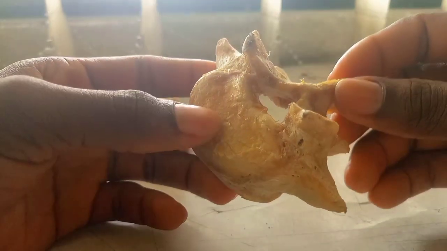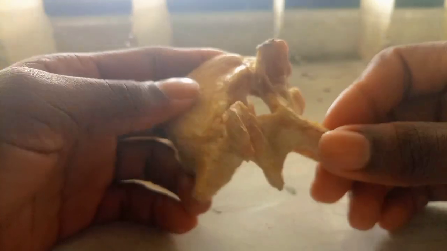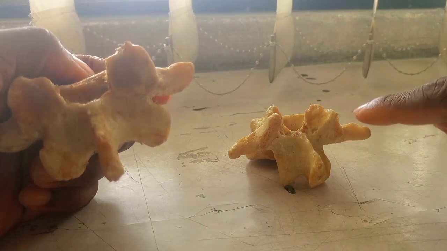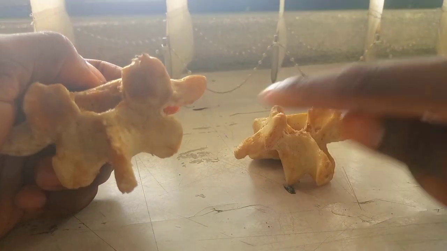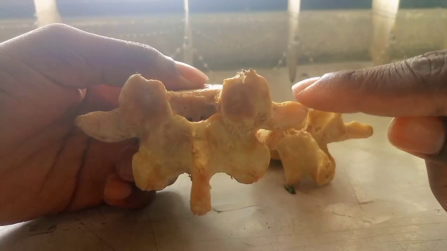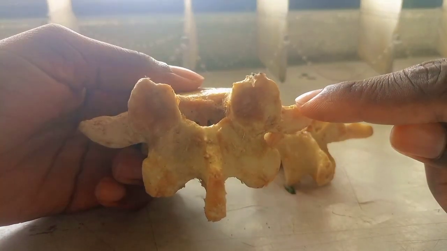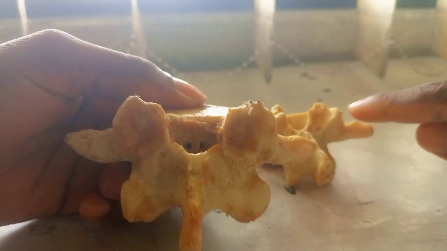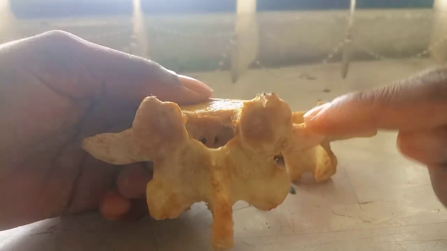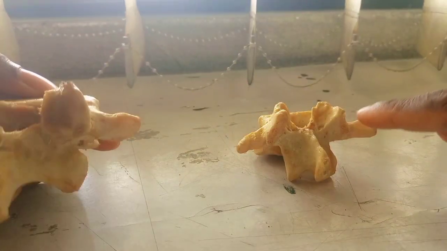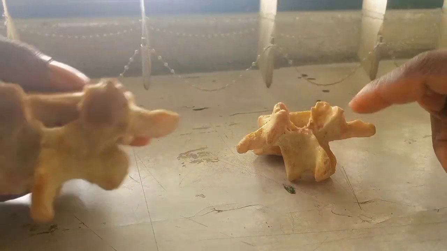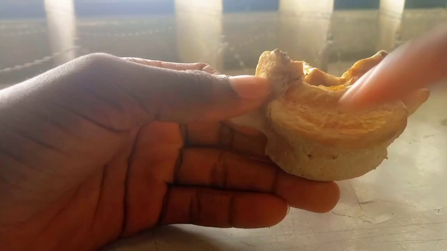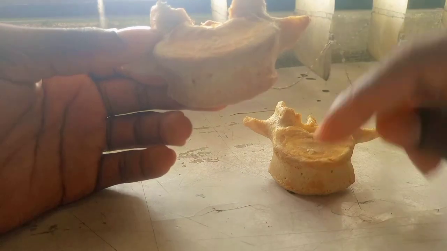What makes it different from the other lumbar vertebrae is that when comparing its transverse process to that of the L5, the fifth lumbar vertebra, you will find out that the transverse process is shorter. As you can see, this is longer. Also, the body is wider than this body.